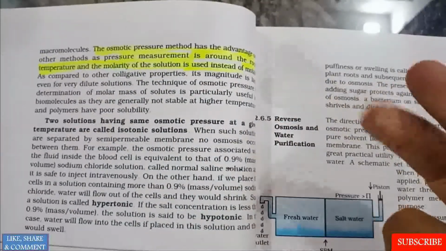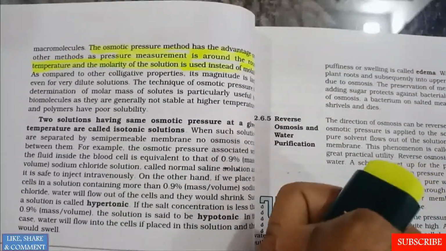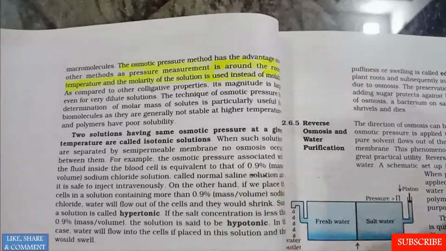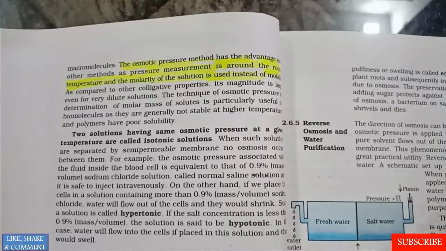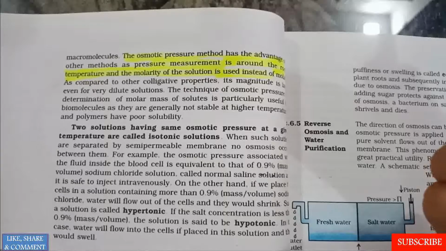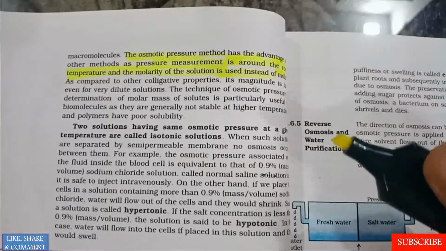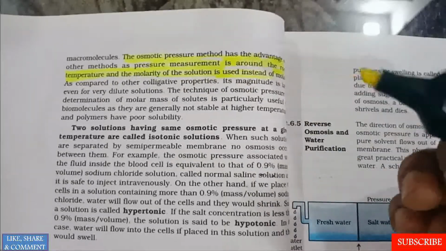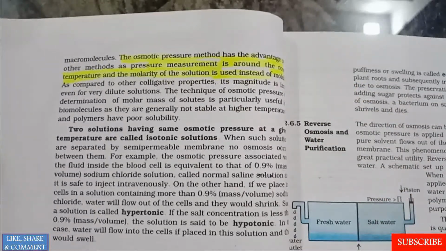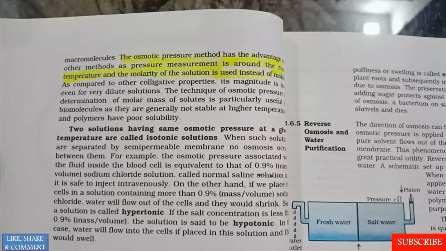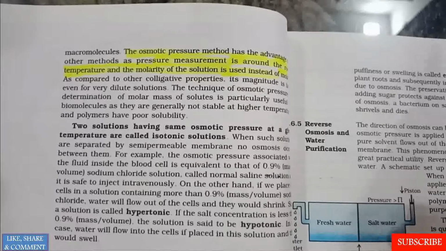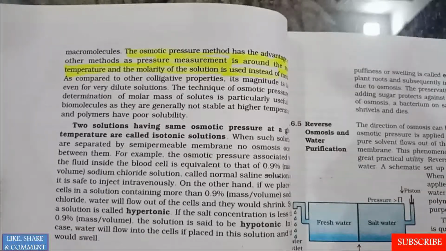So there are 2 basic reasons why this process is used for the calculation of the molar mass of the solute, and this is also the 1-mark question of the board examination. So why is osmotic pressure preferred? Because it can happen at room temperature, and in this kind of method, you are just taking the molarity of the solution into consideration, while in other cases you are taking the molality of the solution under consideration.